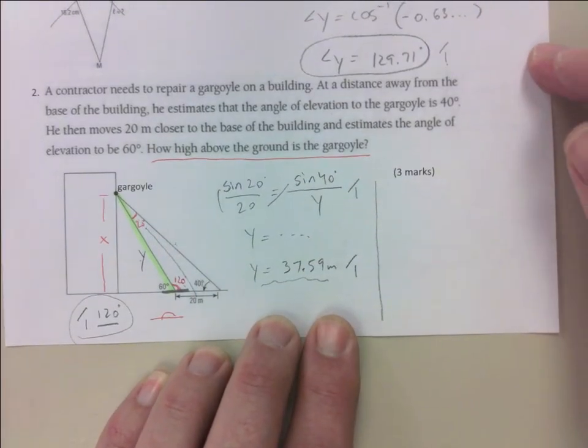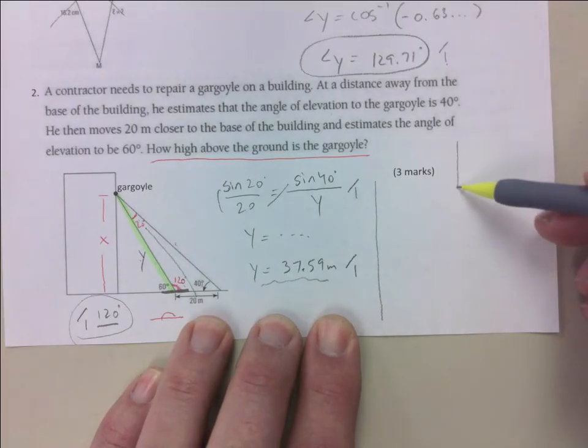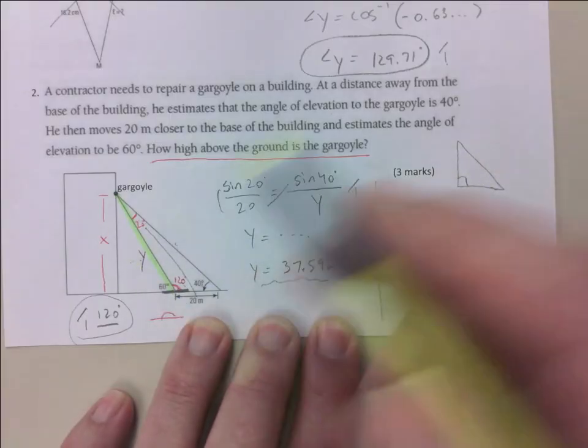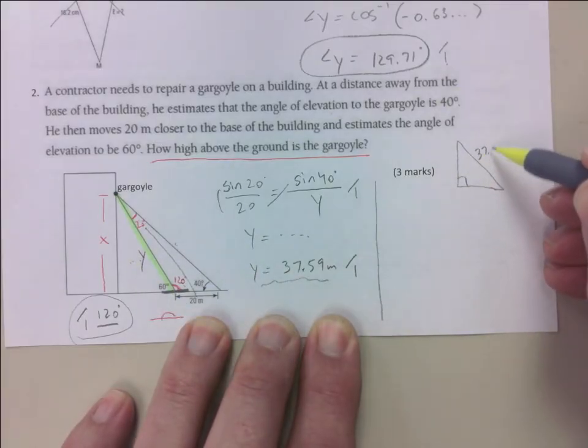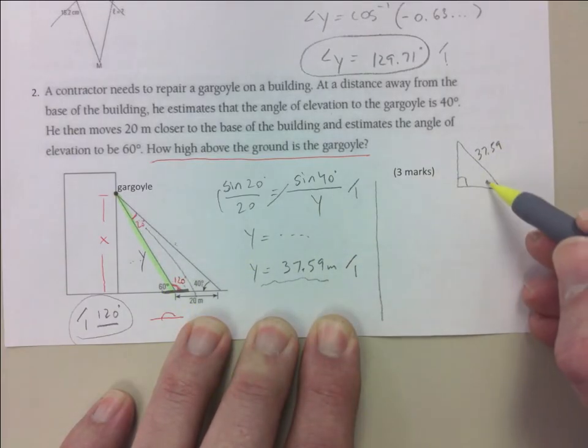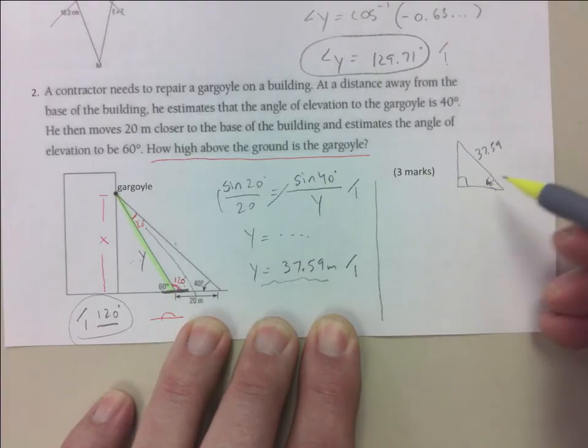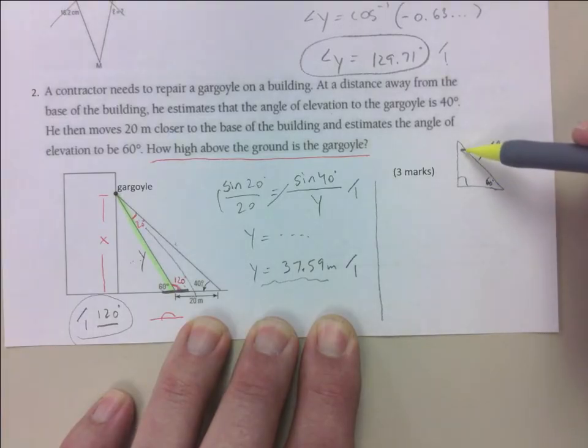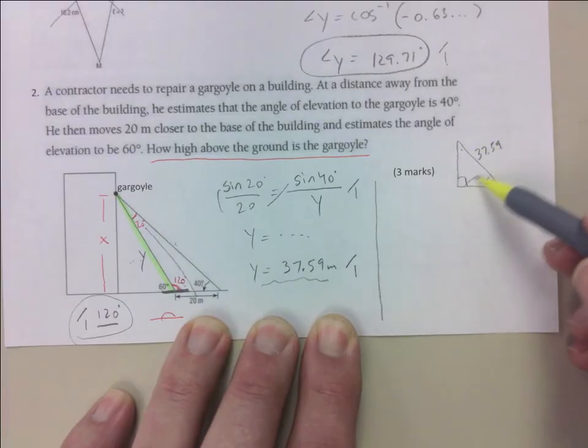For those of you that are copying, or if you want to copy, now I'm going to quickly sketch this triangle here. This is 30.3759. This is 60 degrees here. I can find out what this one is up top, but I don't really care about it. I have my pair here. This 60 is going to allow me to solve for what's across.